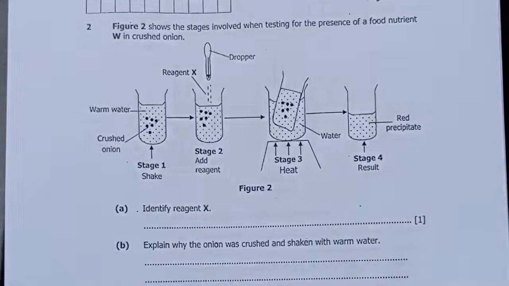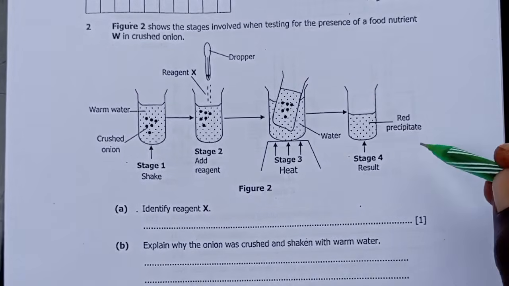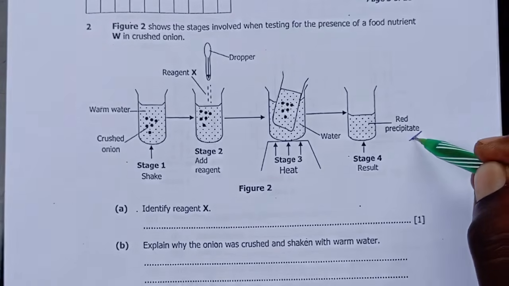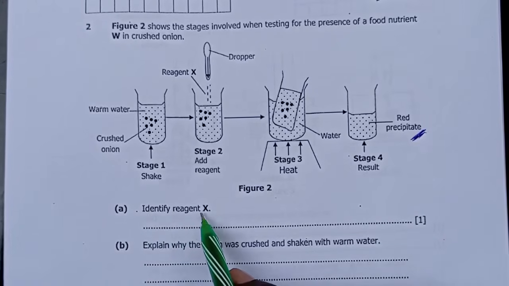To answer this particular question, you need to know a topic that is called food tests. There is such a topic in biology, even as we are starting. So you need to know how to test for starch, how to test for reducing sugars. You need all those food tests. Even as you look at this part here, they are telling us that a red precipitate is formed. So we can now conclude that this was testing for reducing sugars.